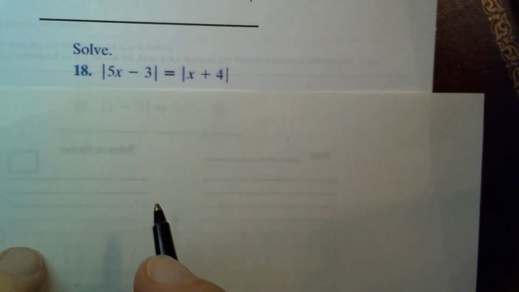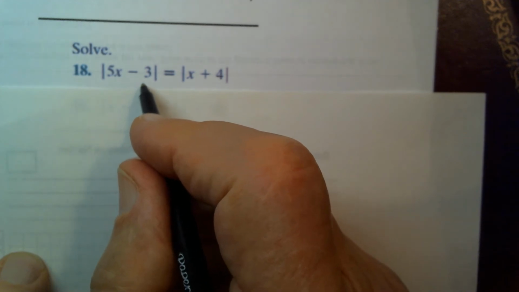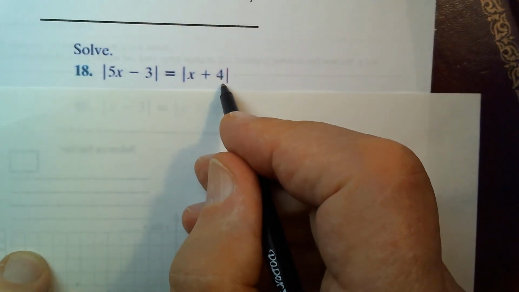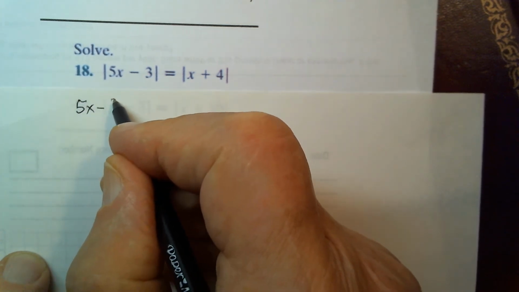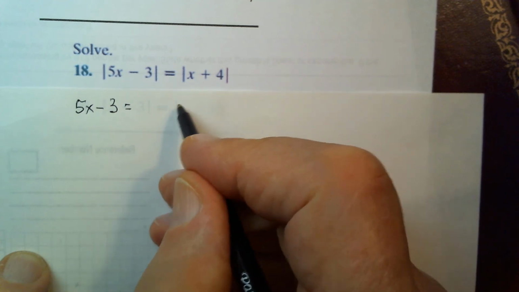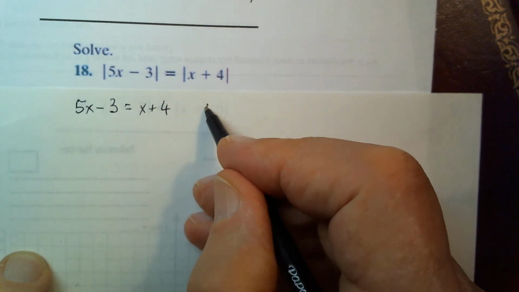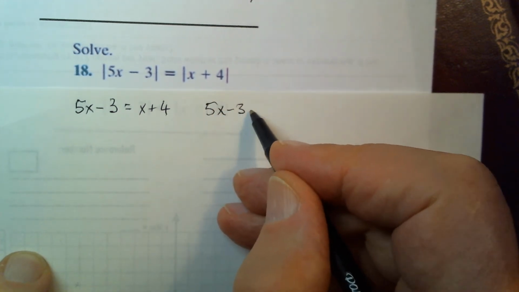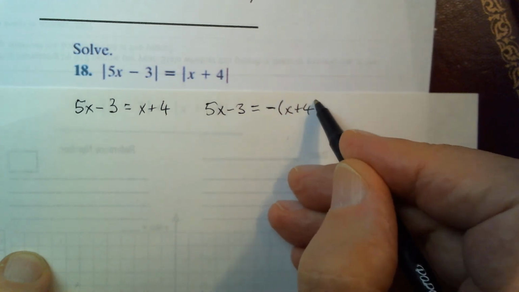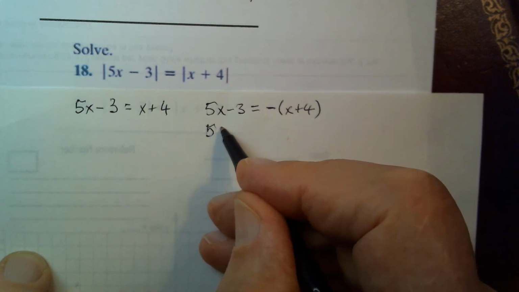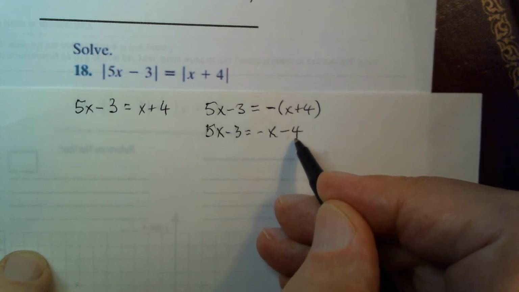Let's do exercise number 18. So here we have the absolute value of 5x minus 3 equals the absolute value of x plus 4. So that simply means that 5x minus 3 is equal to x plus 4, or 5x minus 3 equals minus x plus 4, which of course is the same as 5x minus 3 equals minus x minus 4.